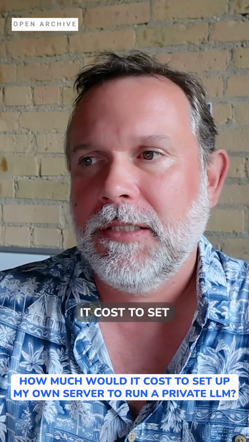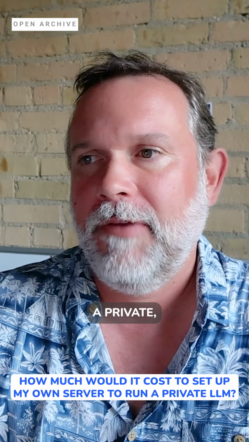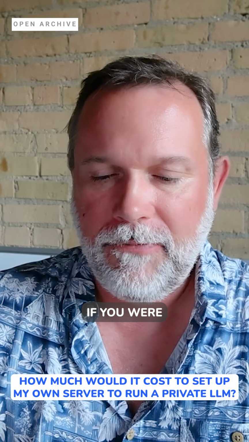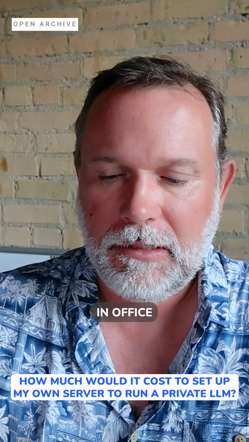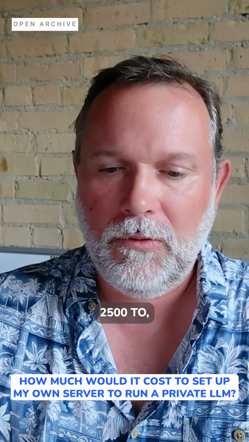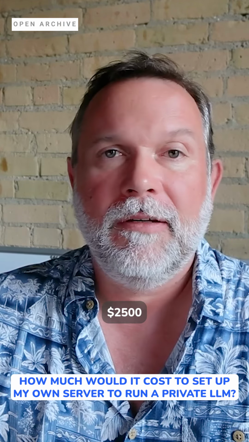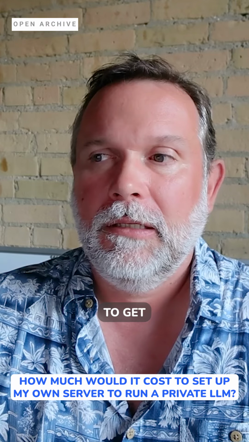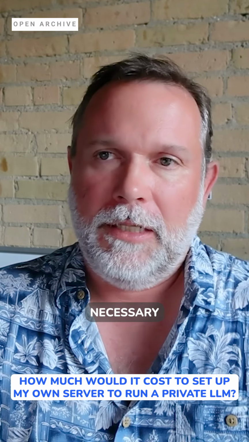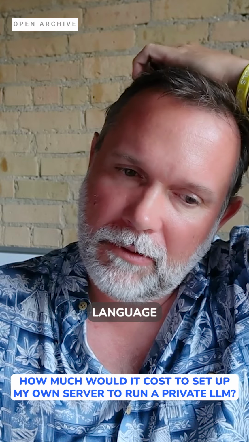How much would it cost to set up my own server to run a private large language model? If you were to do this in office, hardware alone, probably 2,500 to, let's say, 10K, something like that. 2,500 to 10,000 to get the hardware necessary to run a large language model.